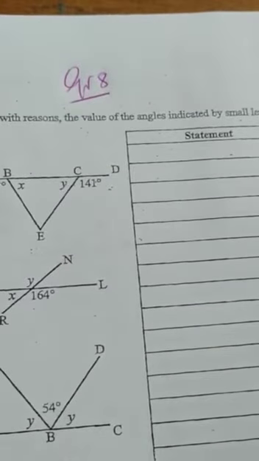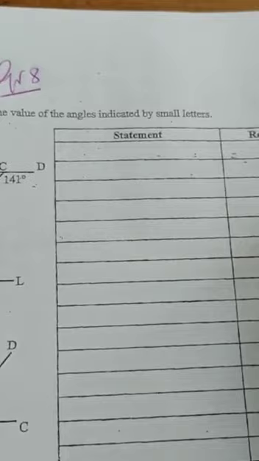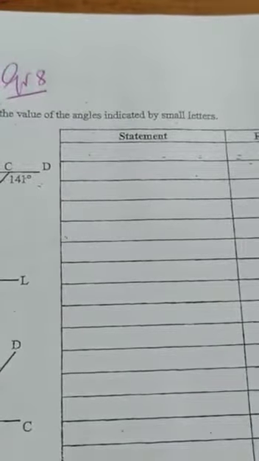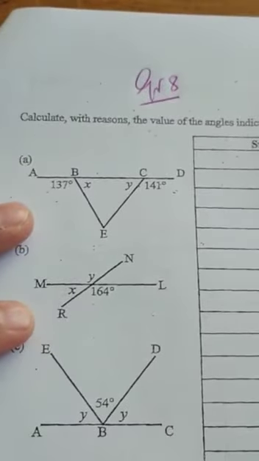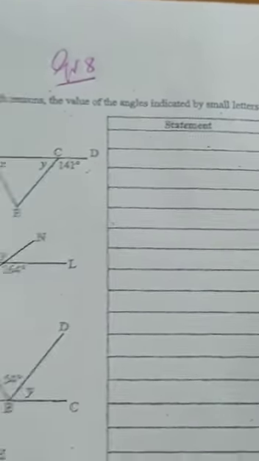Good afternoon, class. Today we're looking at geometry, page 2, in the St. Susie Grade 8 geometry booklet. The question says, calculate with reason the value of the angles indicated by the small letters.